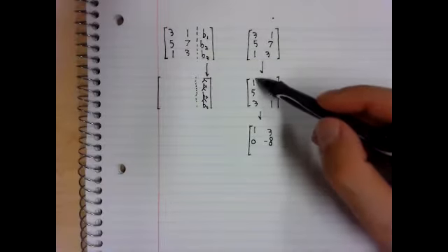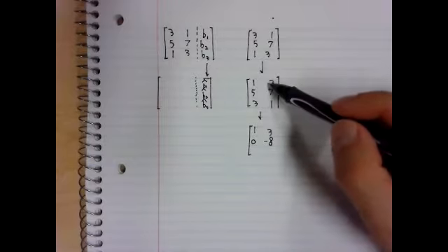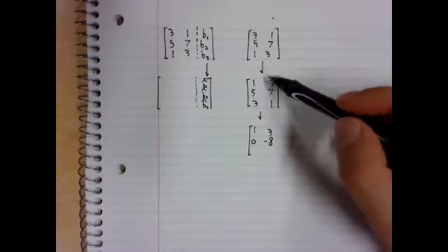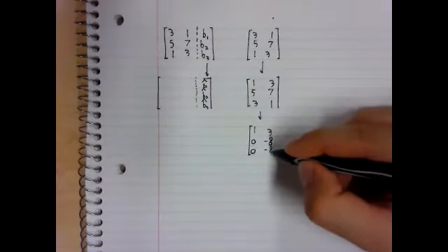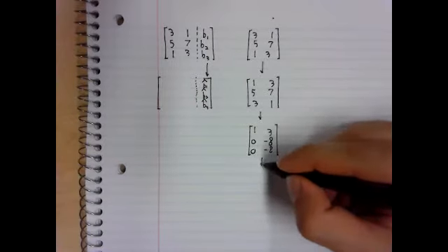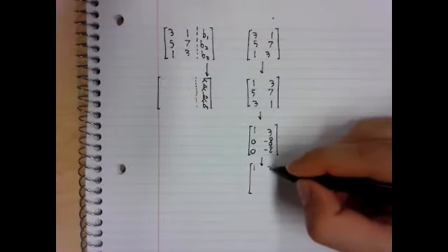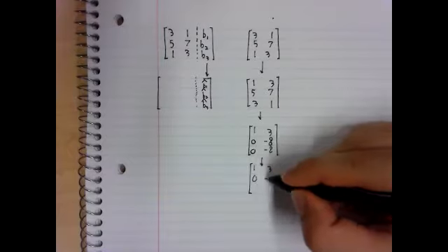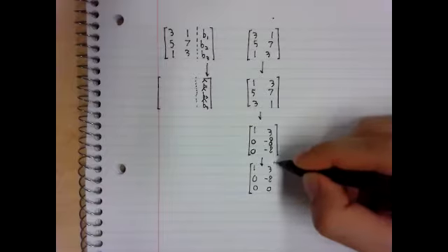And I'll use this first row to get rid of this third row, multiply the first row by -3 and add: 0, -8. When I now use this element in the second row to get rid of everything below it, we just get 0, 0.